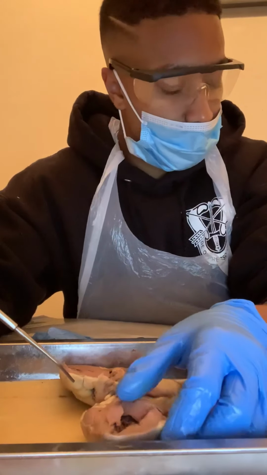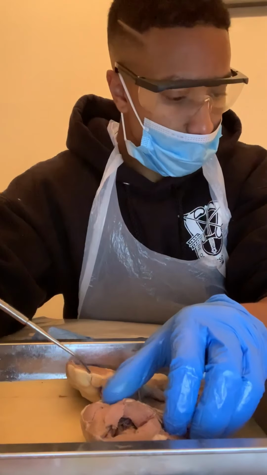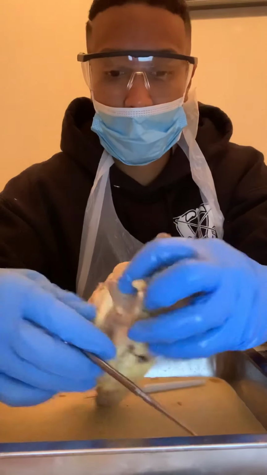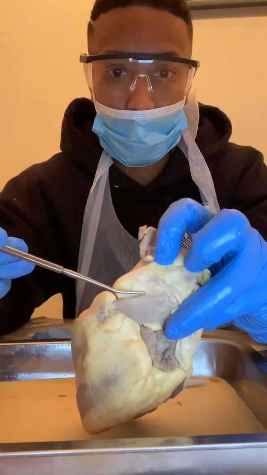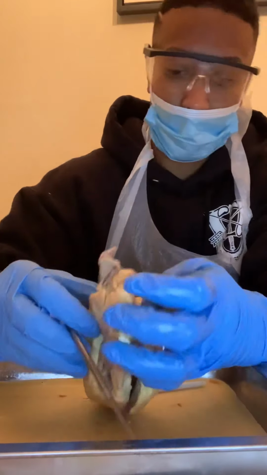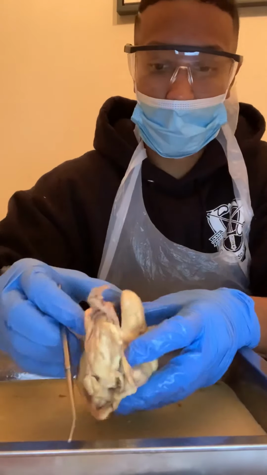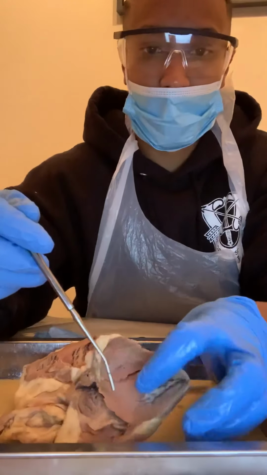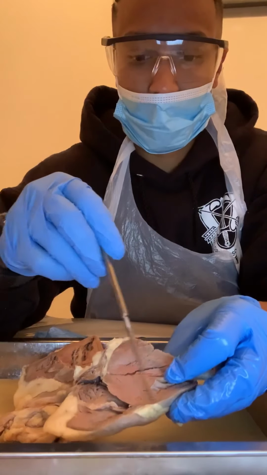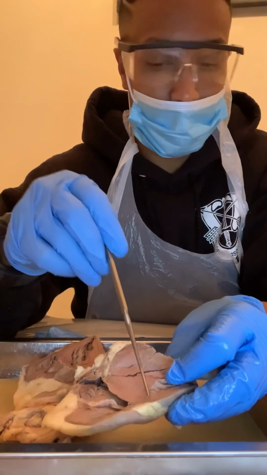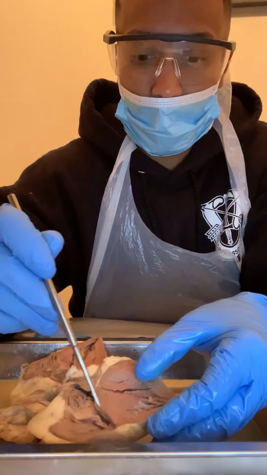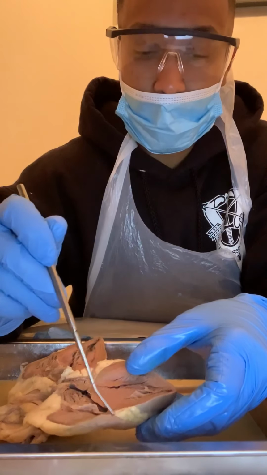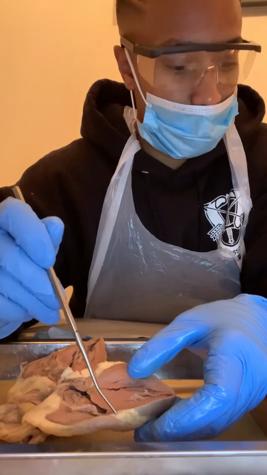Then we have the pulmonary trunk, so going back to the top, this portion right here is our pulmonary trunk. And then going to the inside, the inferior portion, the myocardium is going to be the muscle portion. This is going to be the myocardium, and then the endocardium is the inner lining of the sheep heart. So this is going to be your endocardium.